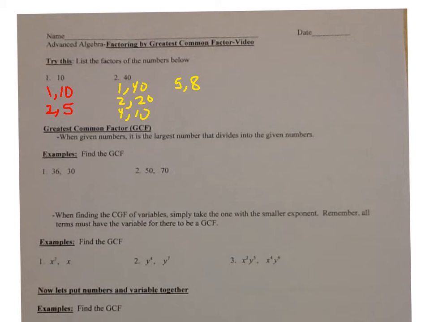So for the first one, I'm just going to write down the factors of 36. The factors of 36 are 1 times 36, right? So we have 1, 2. That's 2 times 18, I'm sorry, not 2 times 12. And then we have 3 times 12. Then we have 4 times 9. 6 times 6. And then we have the 9, right, with the 4. And then we have the 18 times 2 and the 36 times 1.